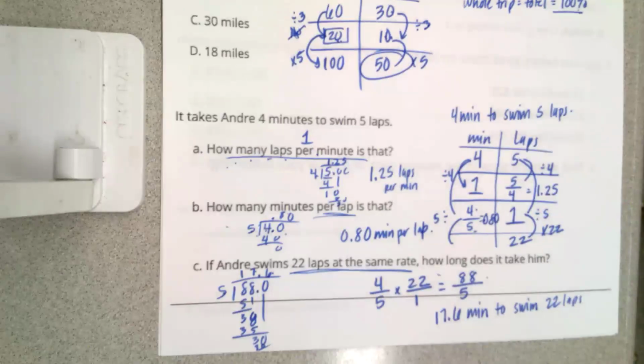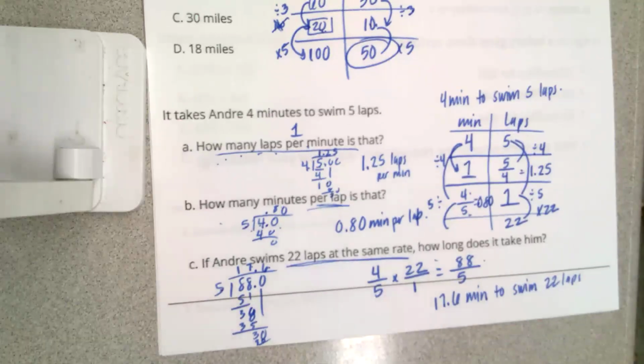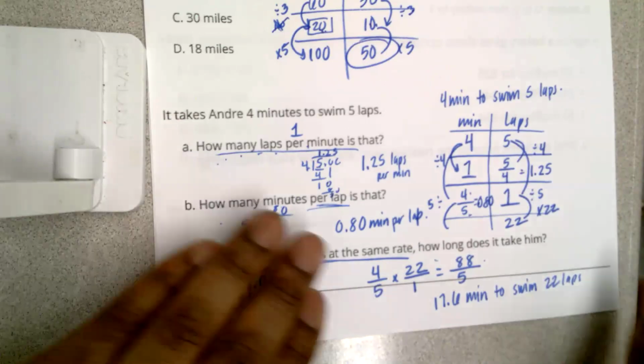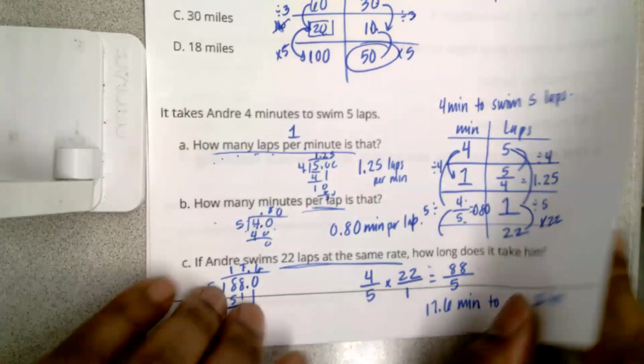Okay? If you got this one, you should call yourself a champion, because you're definitely moving into mid-level 6th grade material within ratio. Really good. Let's keep going.